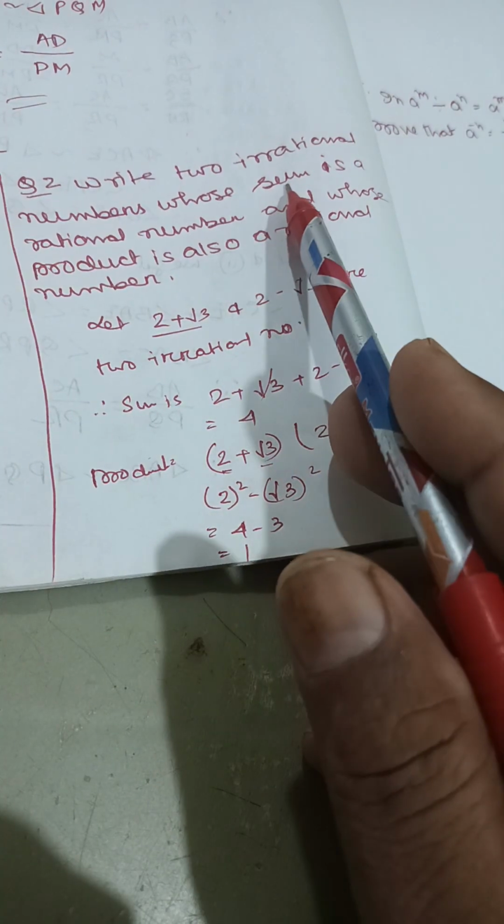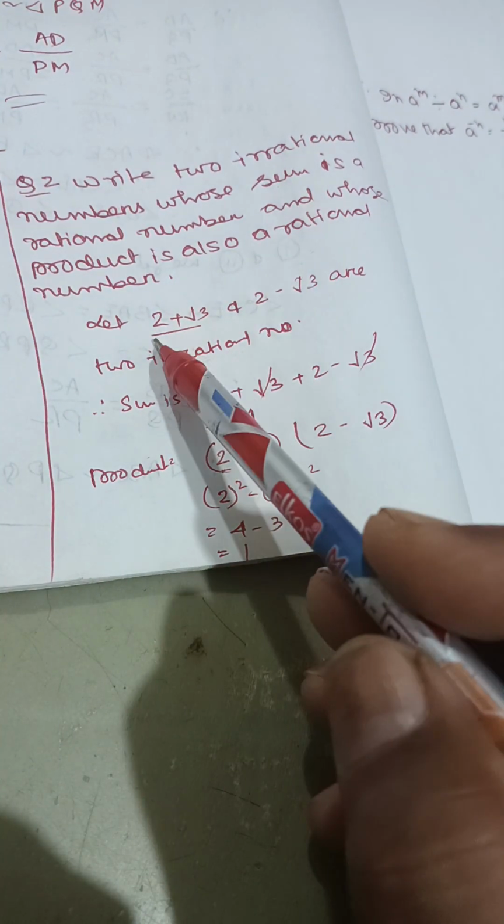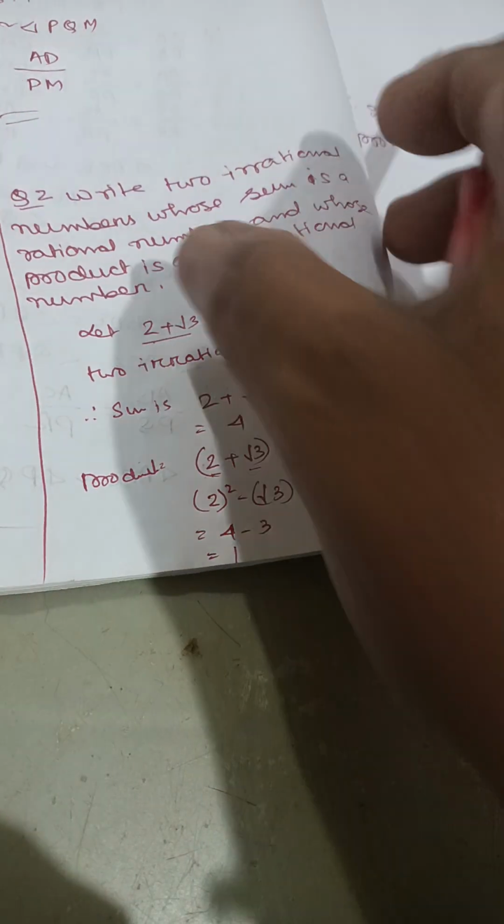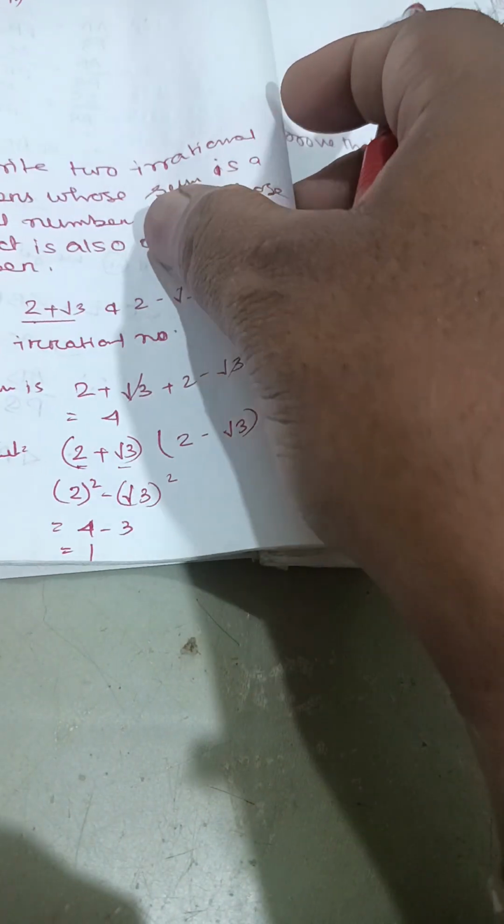So here you have been asked to find two irrational numbers. You write the two irrational numbers are 2 plus root 3 and 2 minus root 3. Okay, so we have completed this one.